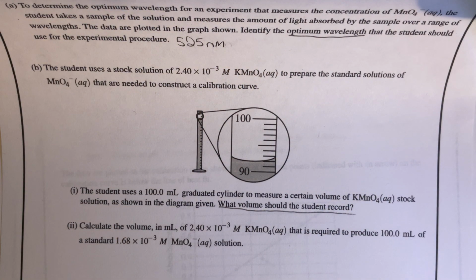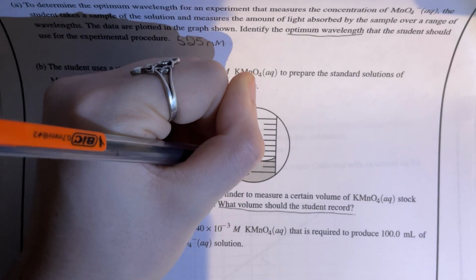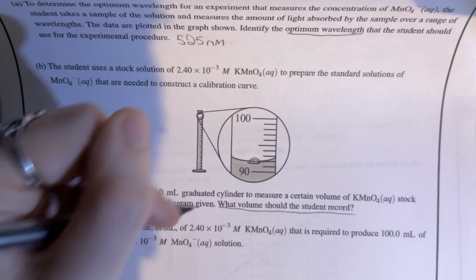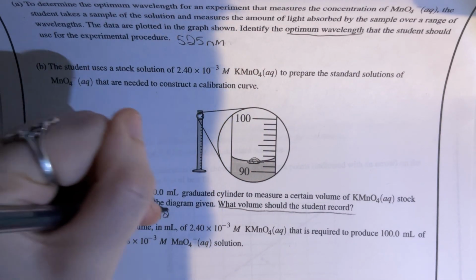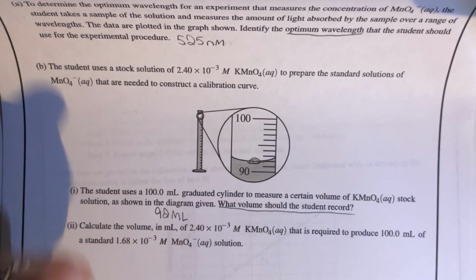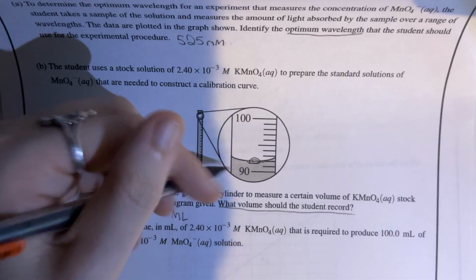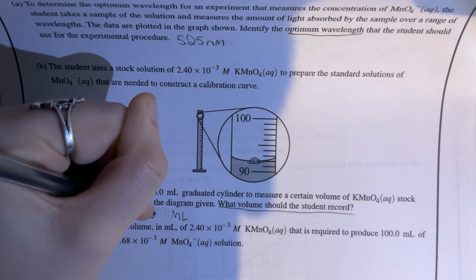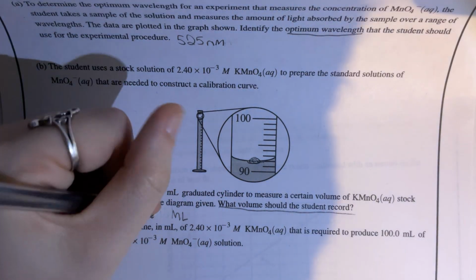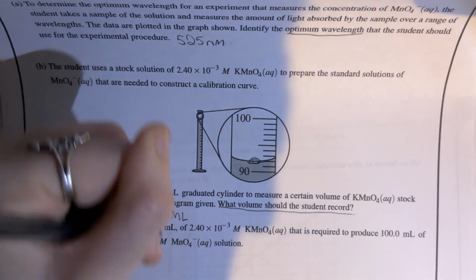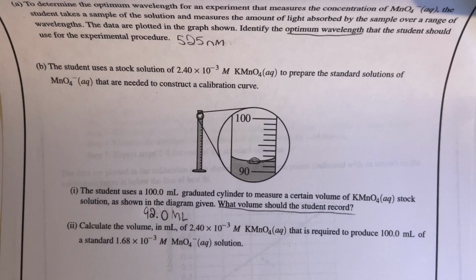The student should record at the very bottom of the meniscus, which is right here, give or take, which lines up with 92 milliliters. But we have to make sure that we have the correct amount of sig figs. It gives us 2, so we can estimate a third. 92.0 is what I would put. They normally give you a little wiggle room, like 0.1 or 0.2 milliliters probably.